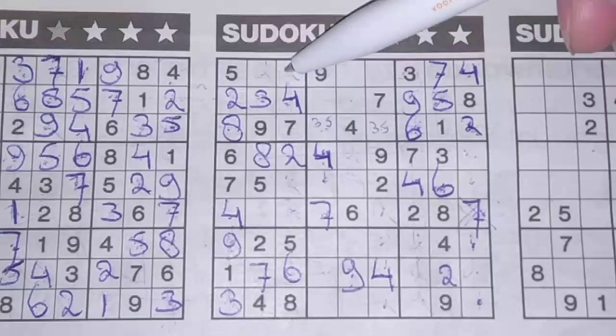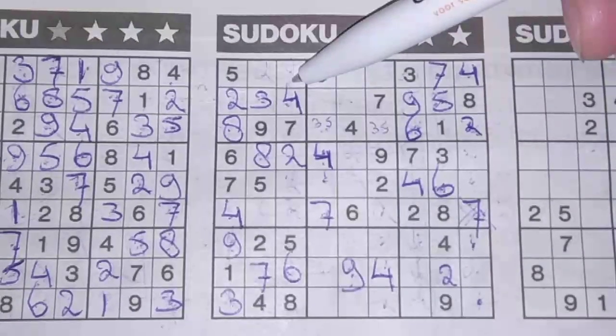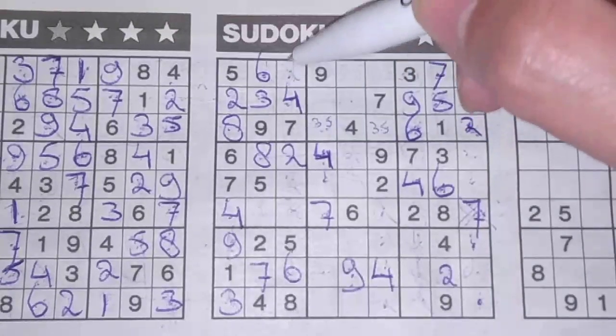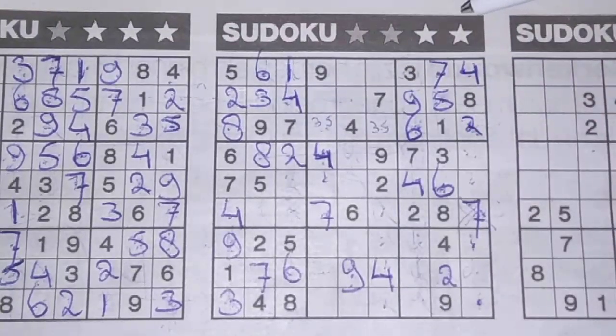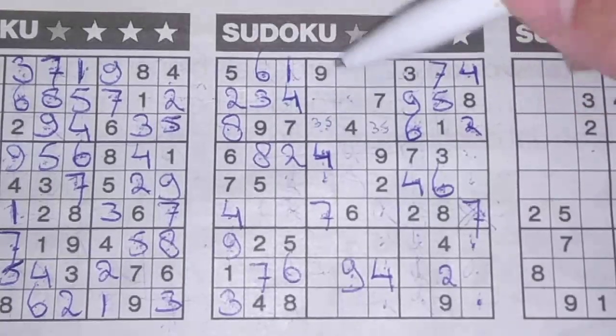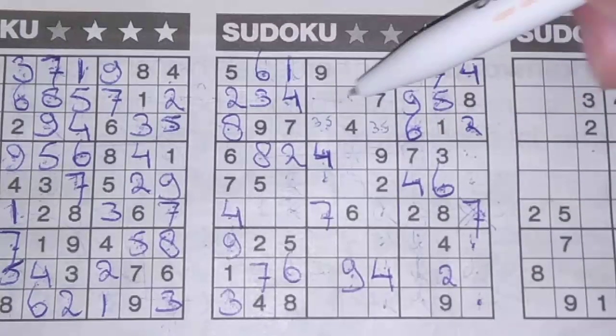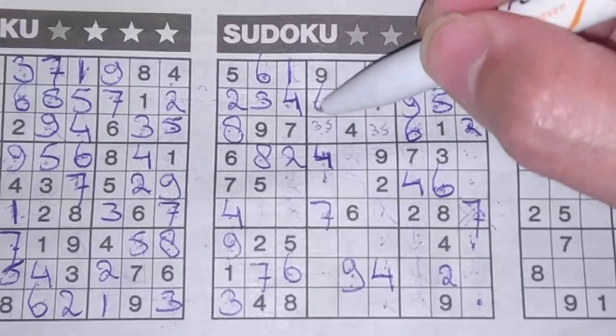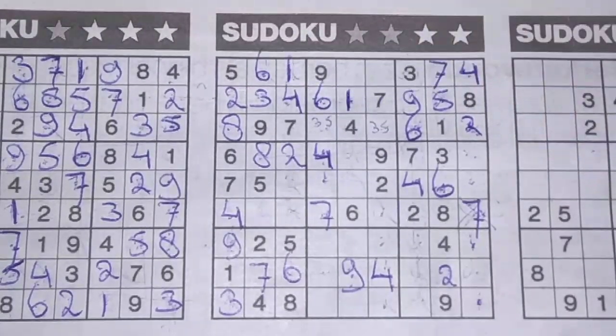The other 2 numbers are the numbers 1 and 6. We have a 6 here, no 6 there. 6 should be here and the 1 goes there. These 2 numbers in the second row are the numbers 1 and 6. We have a 6 here, so no 6 there. 6 should be here and the 1 goes there.